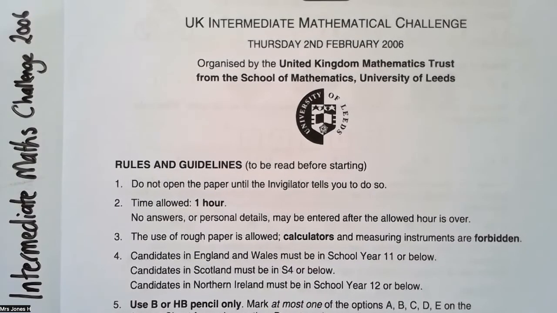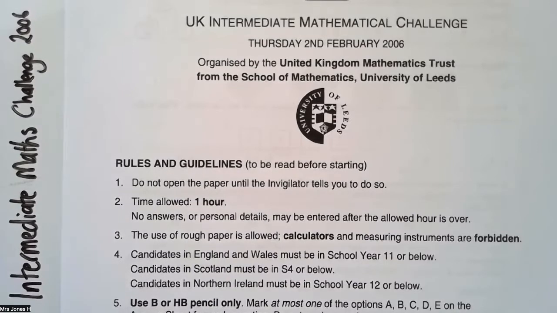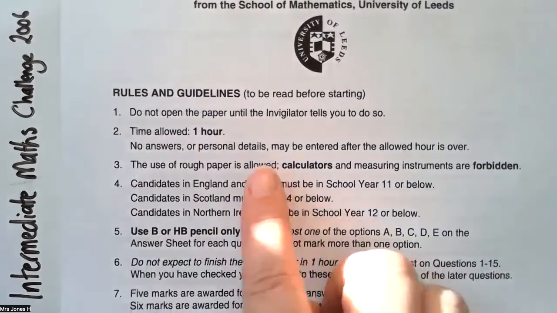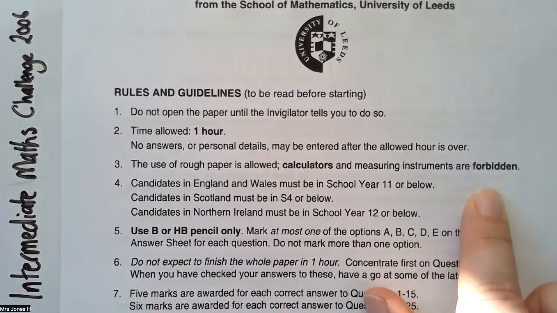So this is the UK Intermediate Mathematical Challenge, February 2006. It's a past paper. Time allowed is 1 hour. You cannot use a calculator and no measuring instruments like a ruler or a protractor.